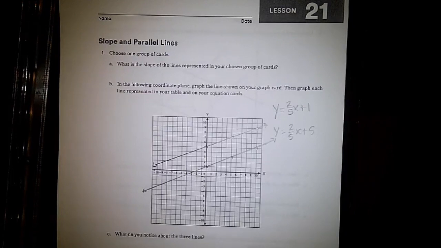What does the top of the page say? Huh. So, can somebody read me what we are going to do today? Today we will what?